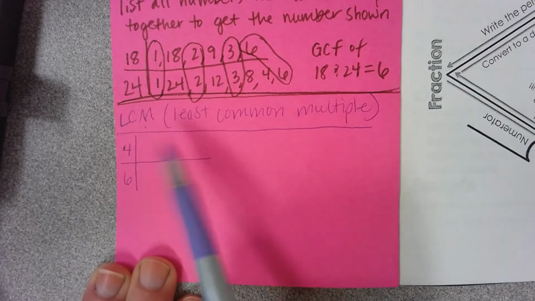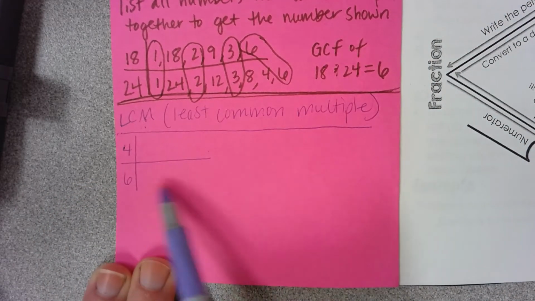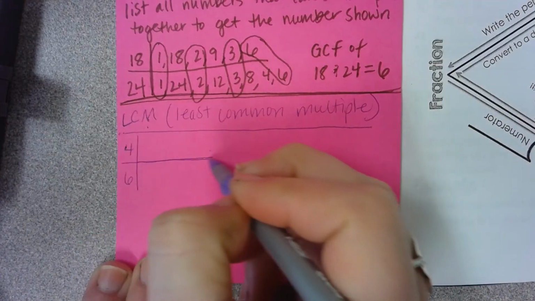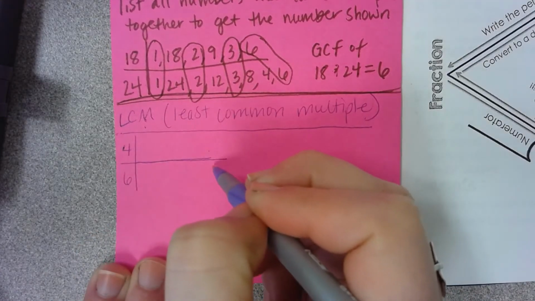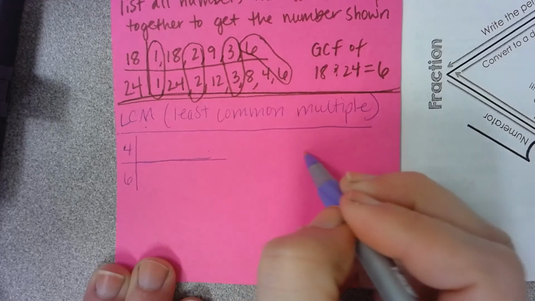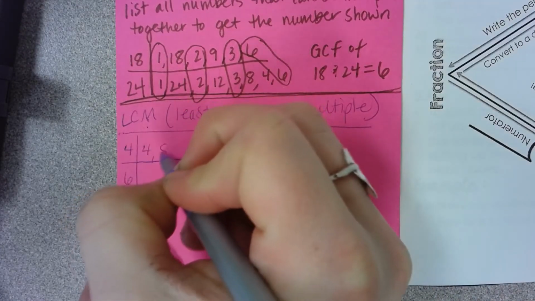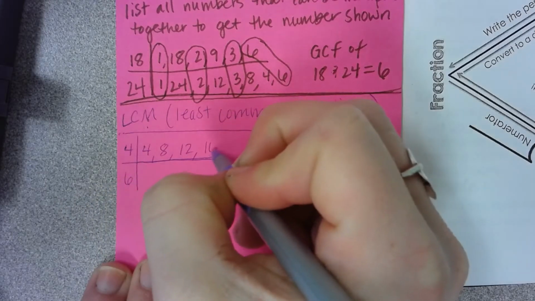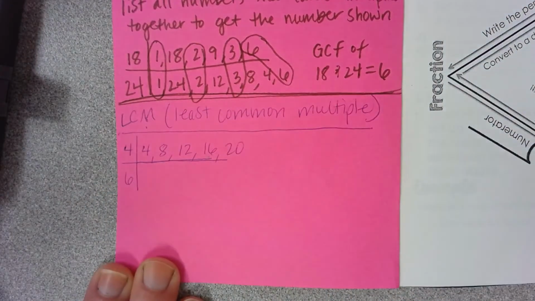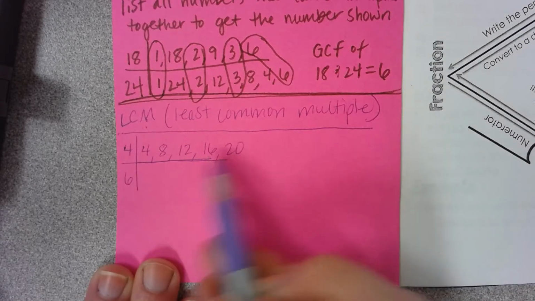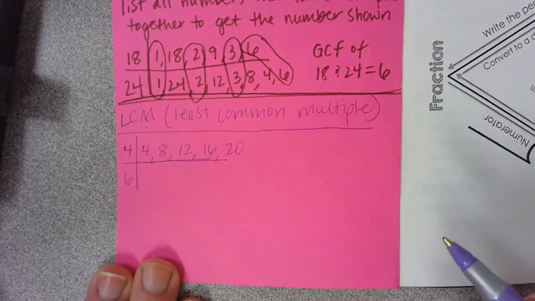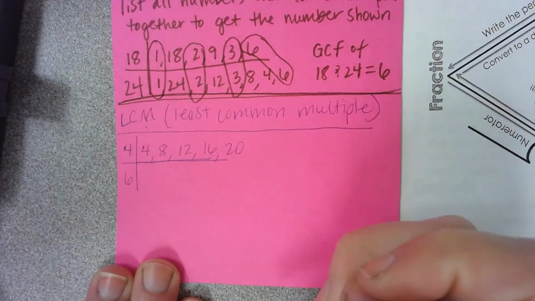And I'm just going to start counting up by 4s and counting up by 6s. Because we're finding the least common multiple, a lot of the times we don't have to write many numbers in the multiples here. So I'm going to do 4, 8, 12, 16, 20. What I usually do is try to write the first 5 multiples of each number. And then if I can't find the least common multiple, I can go back and continue to add more.